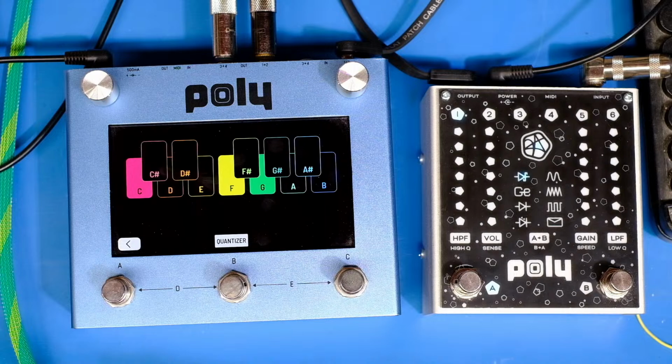Now, when you run a volt per octave CV signal into this, it will snap it to those notes. If you're using an older version of the firmware, there was a bug in some of the earlier versions of this Quantizer. So definitely upgrade to the latest if you want a working Quantizer. So yeah, this will snap your notes.